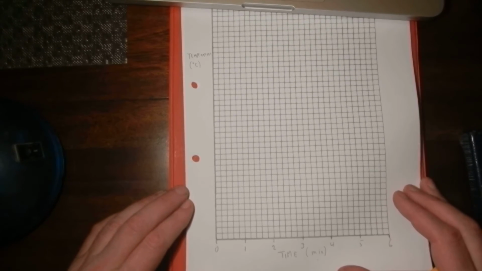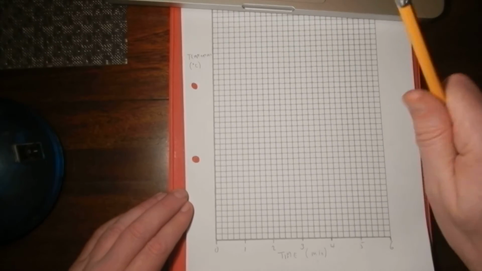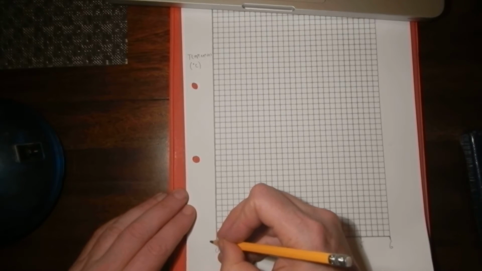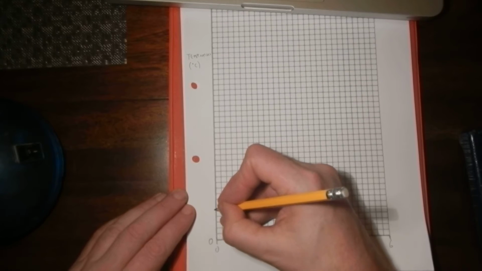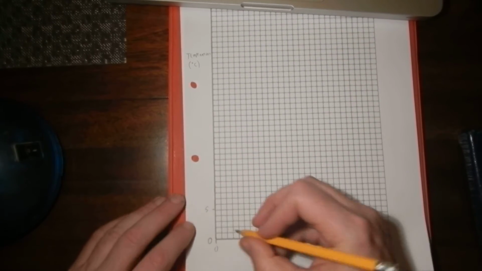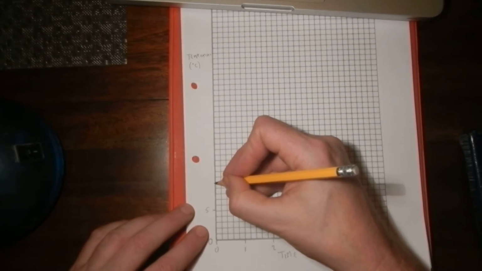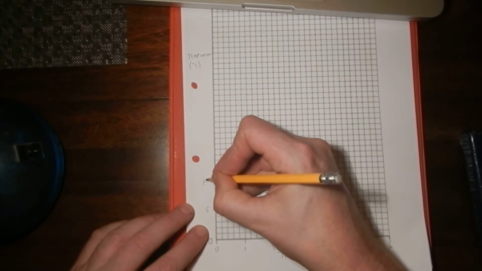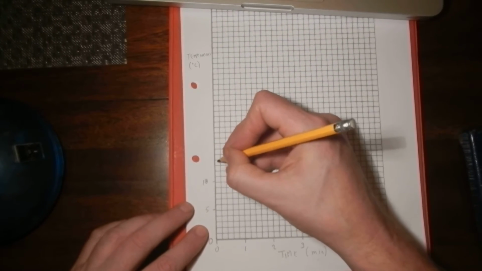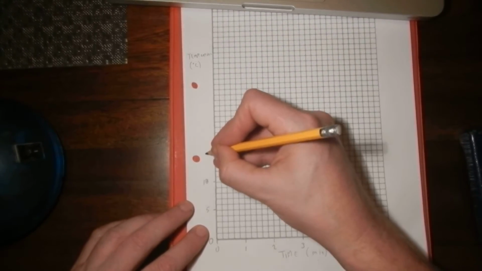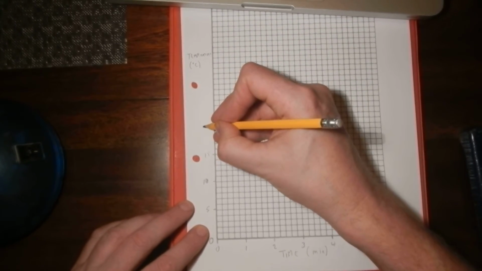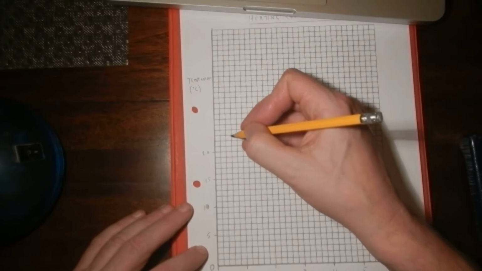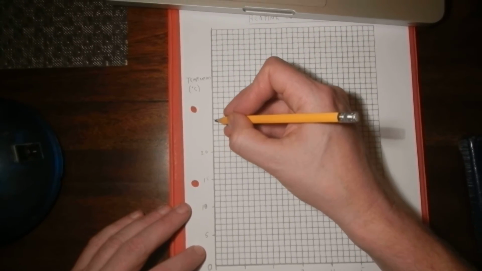Now, temperature-wise, I don't necessarily need to start at 0, but in this case I can. And I'm just going to make every square equal a degree. But I'm not going to mark off every square, I'll mark off every 5th square. So I'll go 5, and 10, and 15, and 20, and I'm going to go up until I get to the 40.